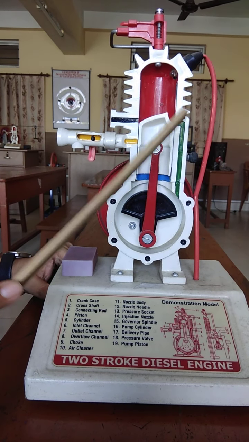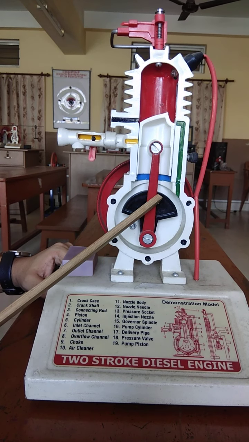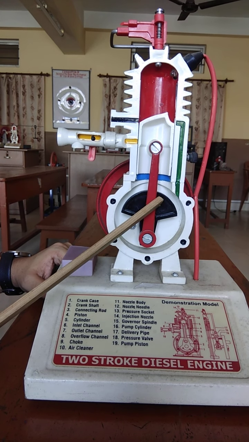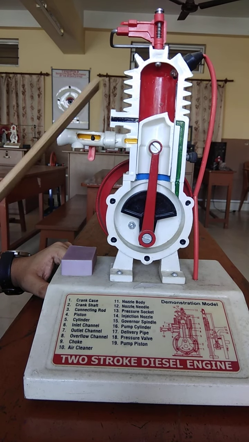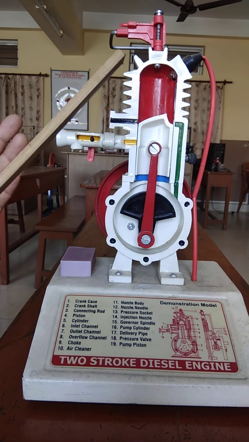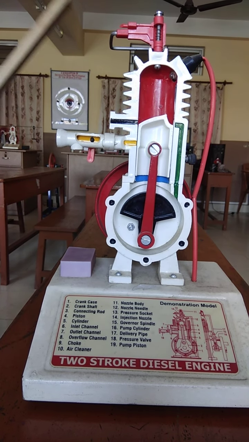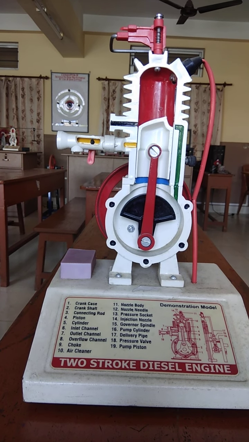Remember the function of the transfer port and the crankcase compression. I am not going to brief you on those concepts right now, because you should keep these two key terms as a doubt in your mind, which will help you compare the 2-stroke diesel and 2-stroke petrol engine by linking experiment number 1 and experiment number 2.